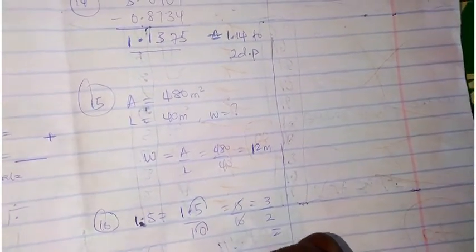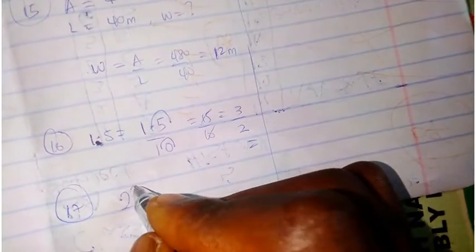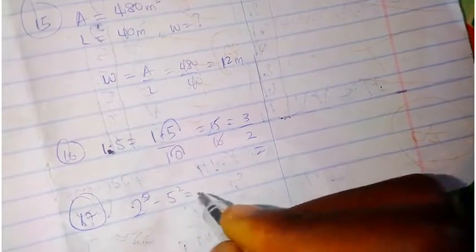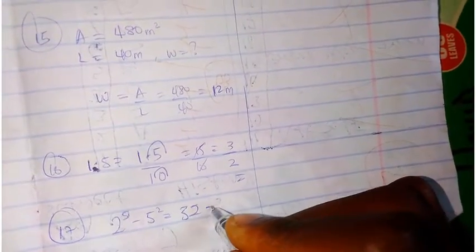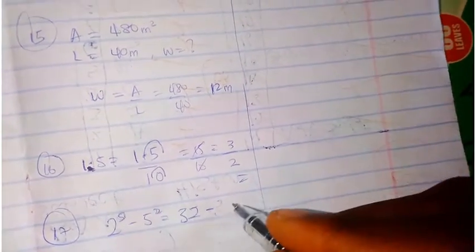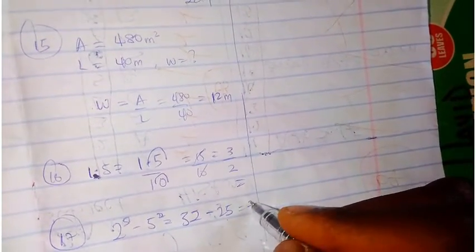Number 17 question says, find the value of 2 raised to the power 5 minus 5 raised to the power 2. 2 raised to the power 5 minus 5 raised to the power 2 means 2 raised to the power 5 is 32. That's 2 in 5 places. That's 32. Minus 5 raised to the power 2 means 5 in 2 places. That's 25. 32 minus 25 is 7. So my answer is 7.